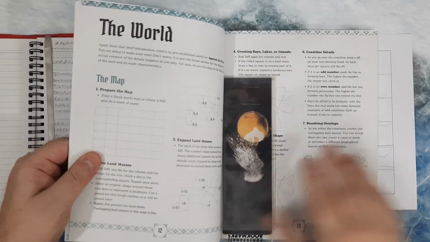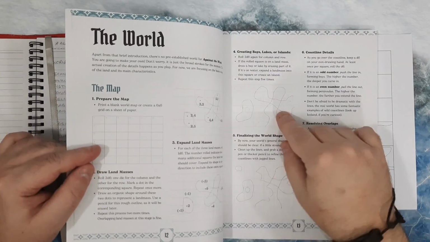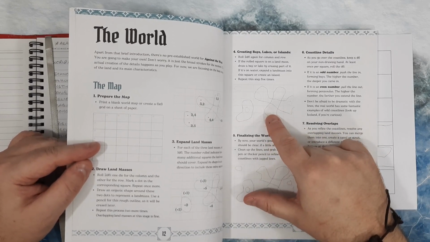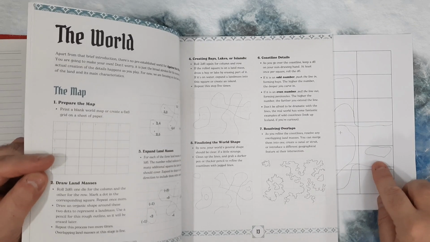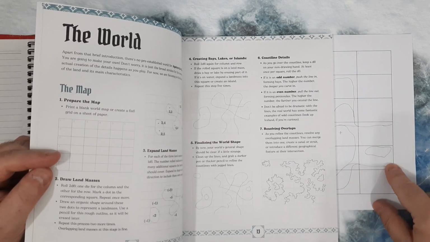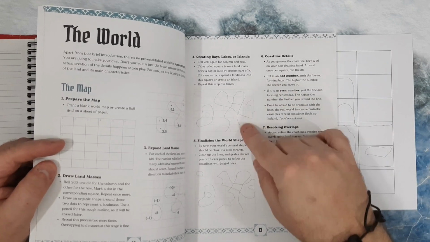What is next? Oh, we could have done bays, couldn't we, instead? Never mind, it's all right. I could have done a bay in here, where the land comes into a bay. It's all right, it's okay, I'll have an island there, it's fine.